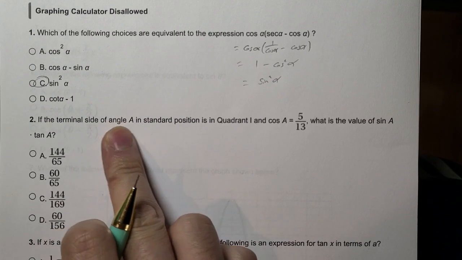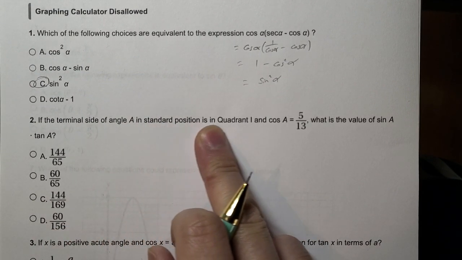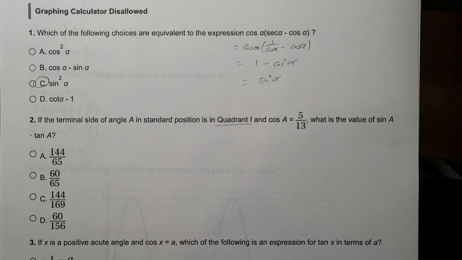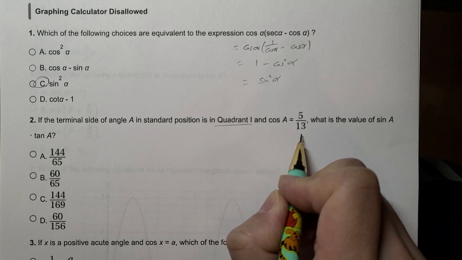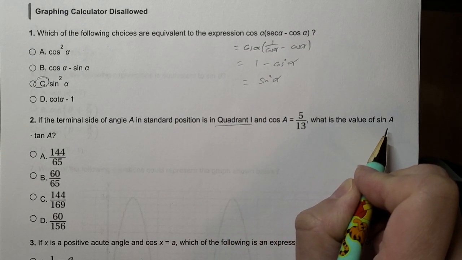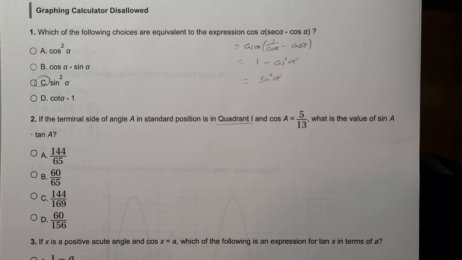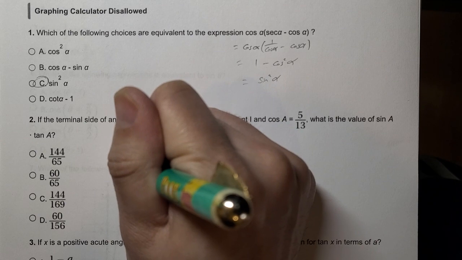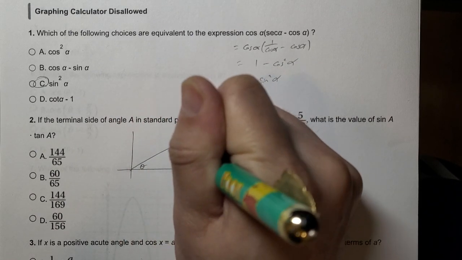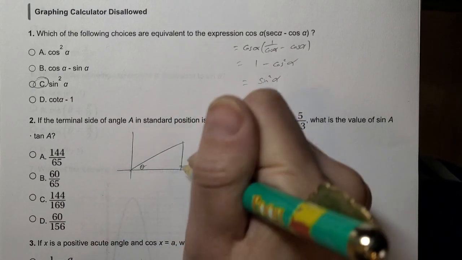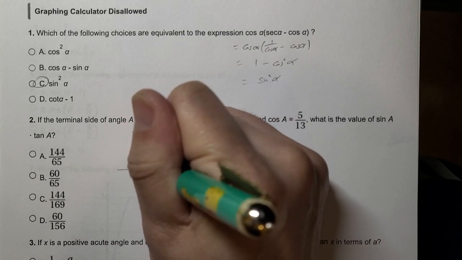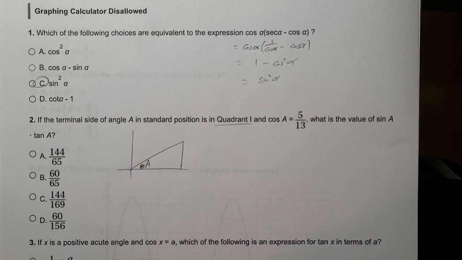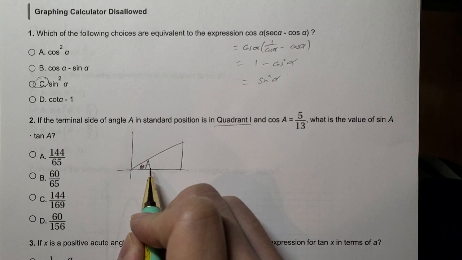If the terminal side of angle A in standard position is in quadrant 1, and cosine A is 5 over 13, what is the value of sine A times tangent A? Okay, so quadrant 1 is up here. We have some angle. We don't know it, but do we care about what the angle is? We probably don't. So the angle is actually A. They say cosine is 5 over 13.